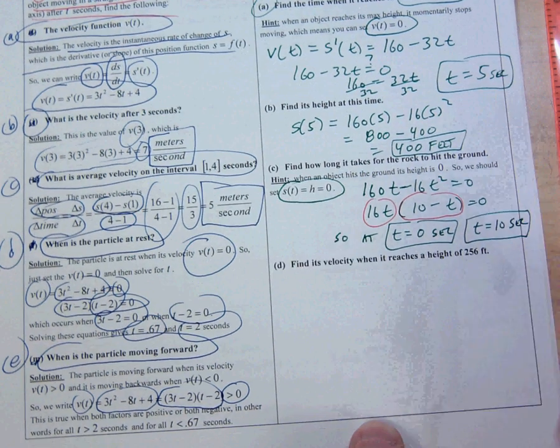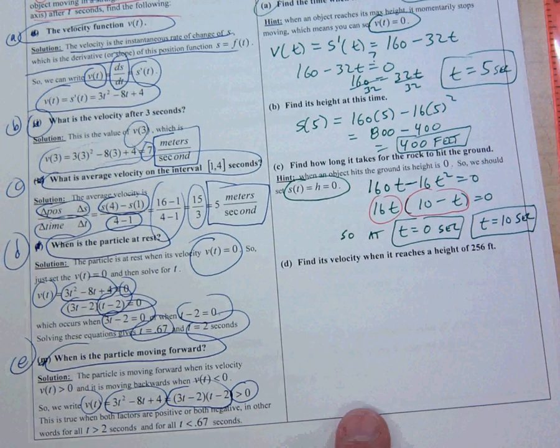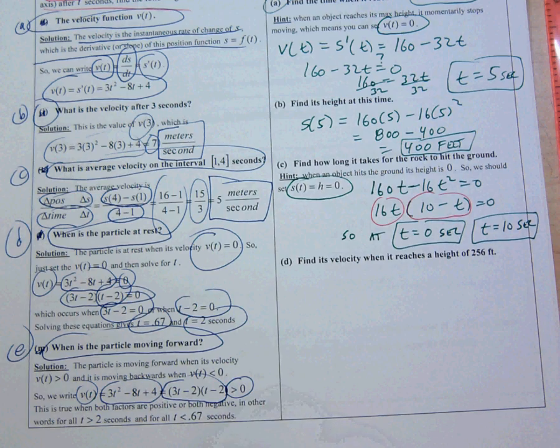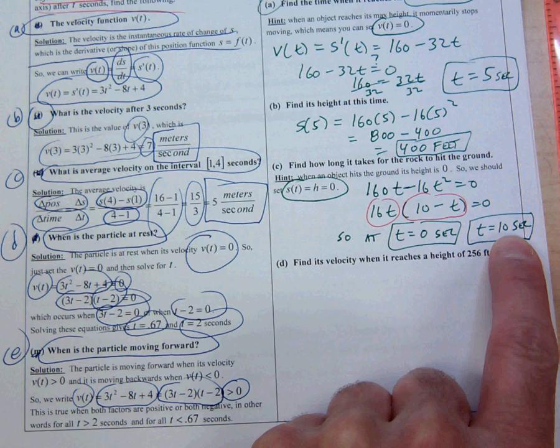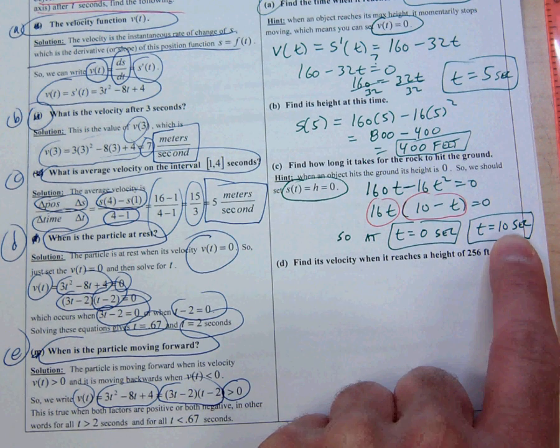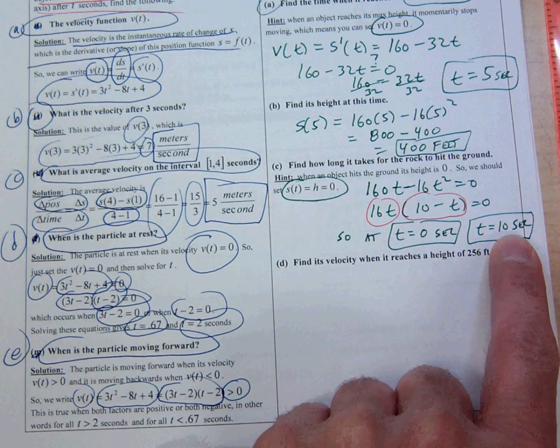Now wait a minute. When does it hit the ground? Well, basically this says it's on the ground at the beginning, and then again 10 seconds later. So the answer is 10 seconds here. Does that make sense?